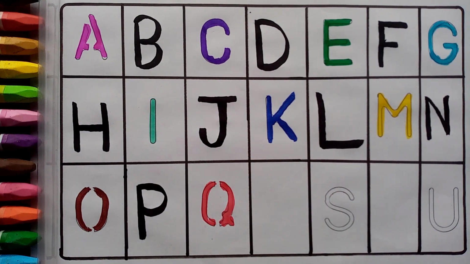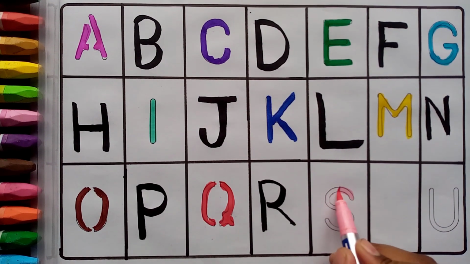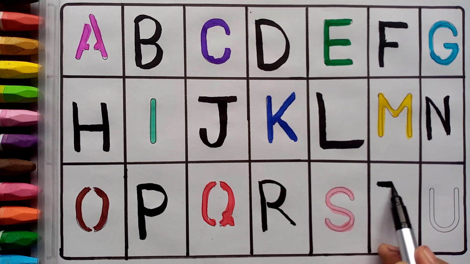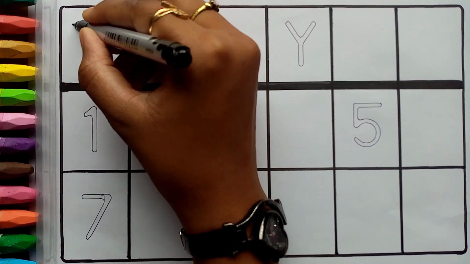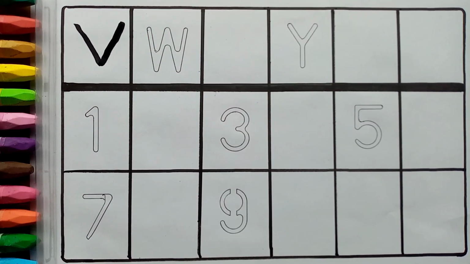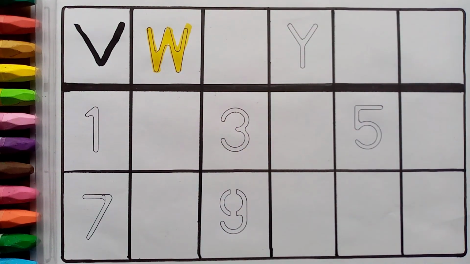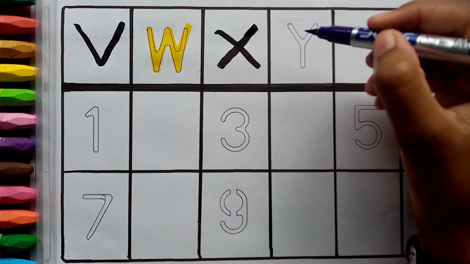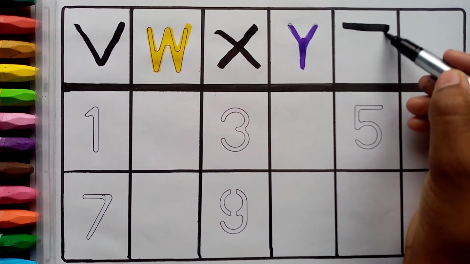Q. The missing letter is R. S. The missing letter is T. U. V. W. The missing letter is X. Y. The missing letter is Z.